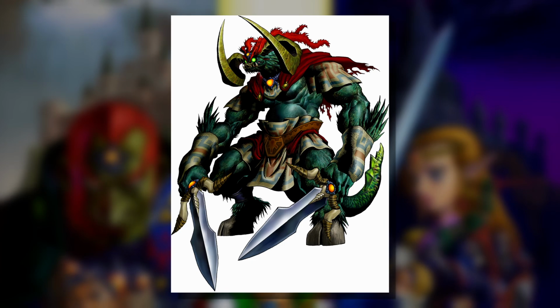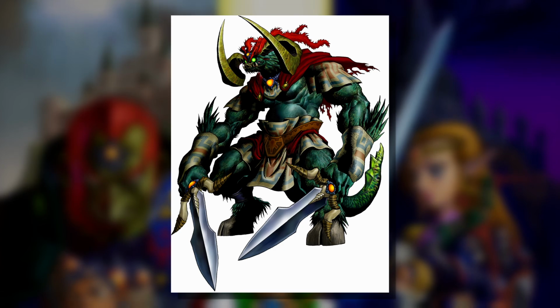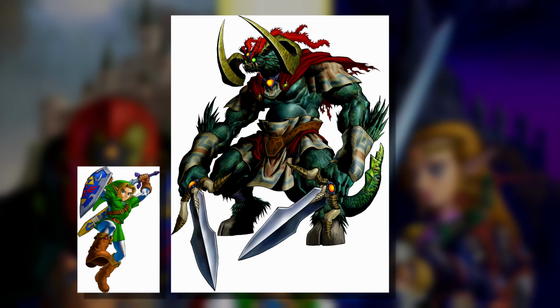I do have one nitpick. The scale of his swords seems wrong. I think they're supposed to be roughly as long as Link is tall, but they look more like daggers here. Maybe that's just because I lack a frame of reference. There, that's better.